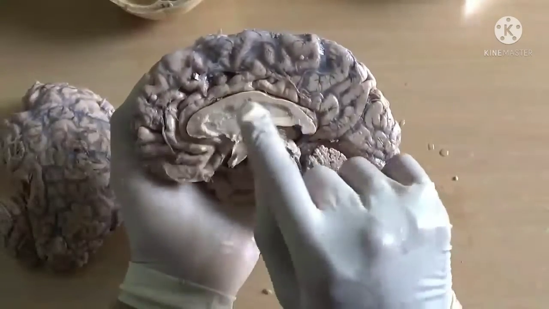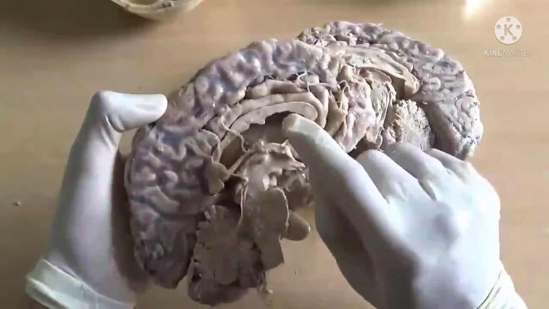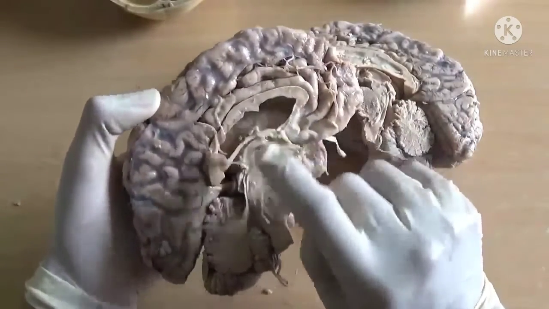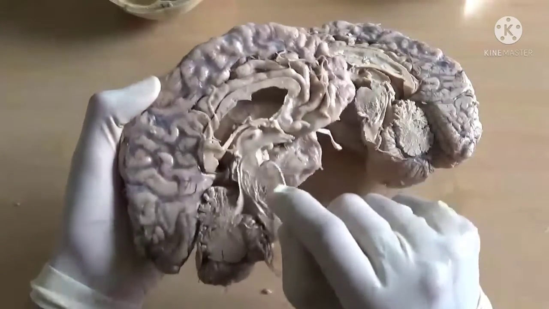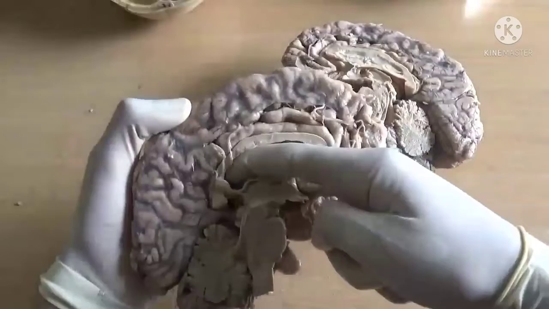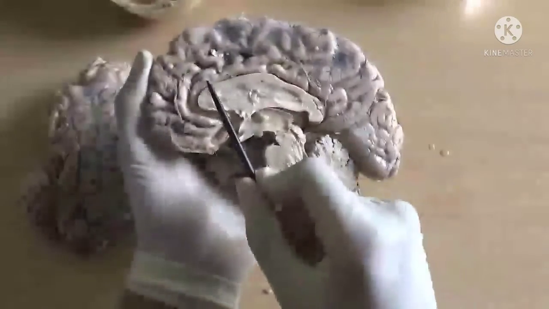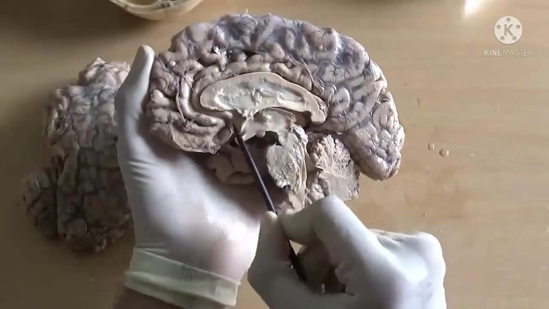And deep inside the telencephalon we will get a cavity. That cavity is termed as ventricle. So the ventricle or cavity of the telencephalon is the lateral ventricle. So deep inside you will see the lateral ventricle. Now next to the telencephalon, this area is diencephalon.